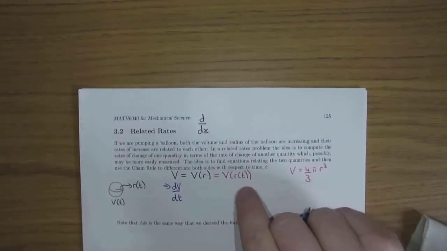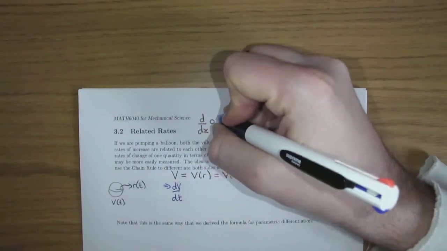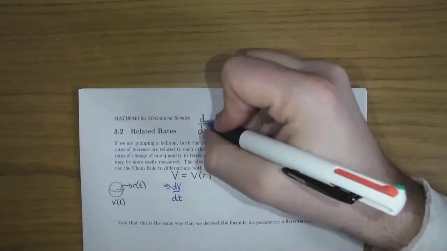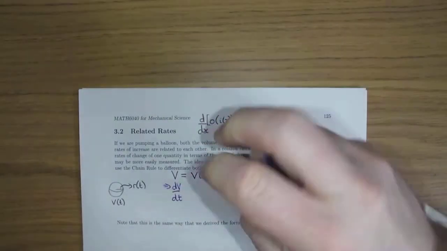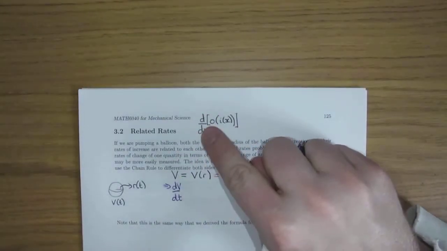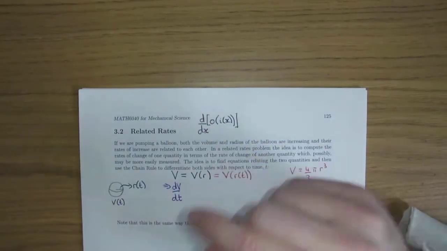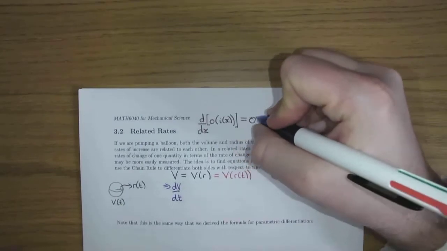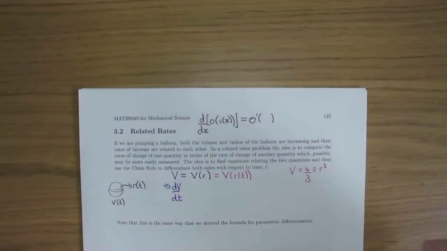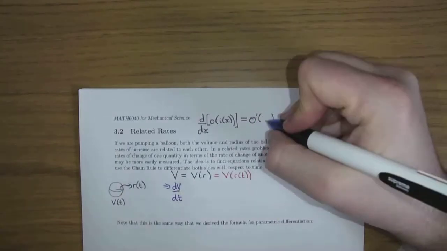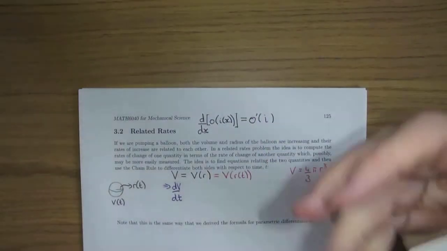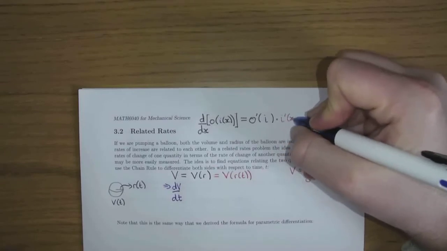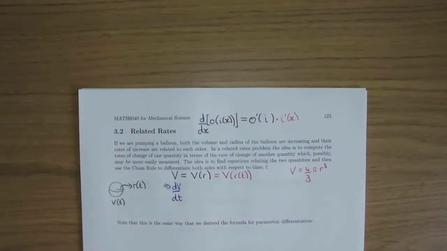Now I like outside inside, so I'm going to write outside function as a function of inside. And what the chain rule says, to differentiate outside of a function where the inside isn't just x, well, it is a function of x, but it's not just x. The chain rule says you must differentiate the outside, evaluate this at the inside, and then you must multiply by the derivative of what's inside. And we're going to have a similar story here.